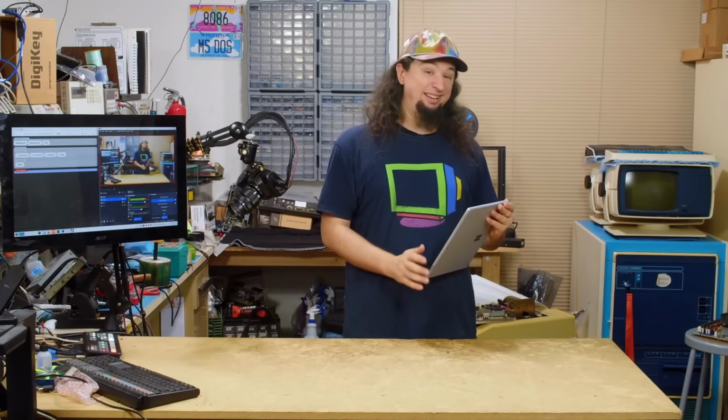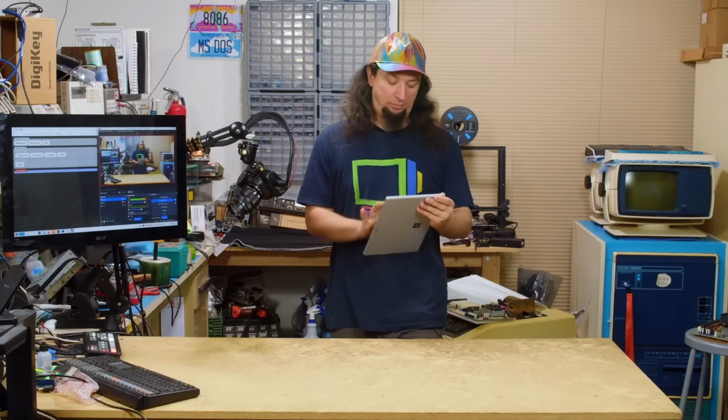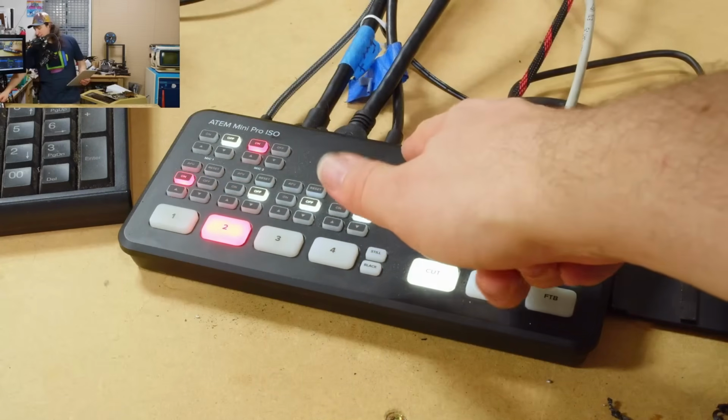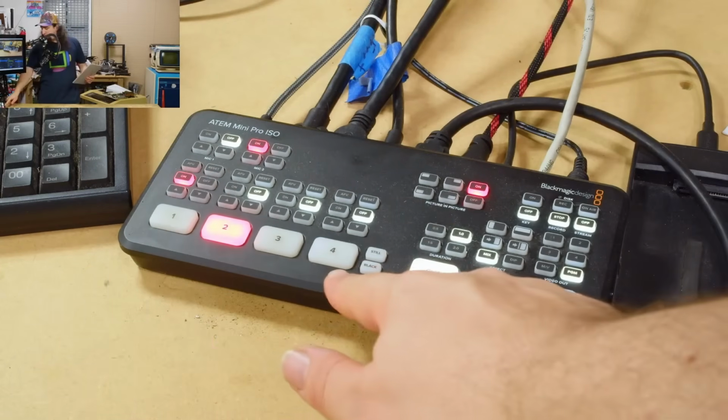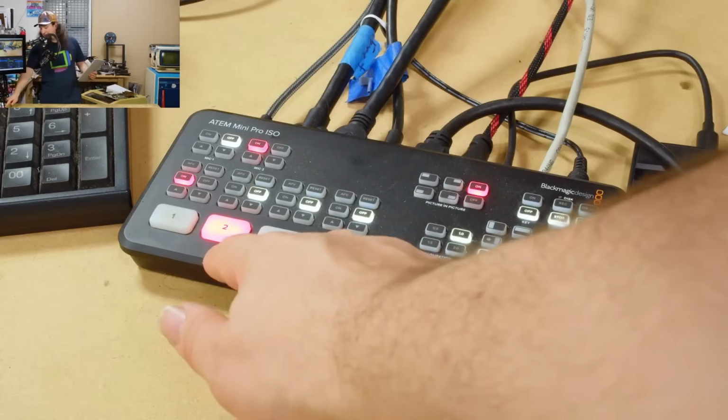Let me give you an example. Here's how you know it's not being edited. Let me give you an example. This is a Blackmagic ATEM Mini Pro ISO. This is the device that I use to control my main cameras when I'm recording, which are Blackmagic Pocket Cinema Camera 4Ks. I can have 4 HDMI inputs in this, and I can switch between any of those with these 4 buttons, and then the output is what gets displayed.